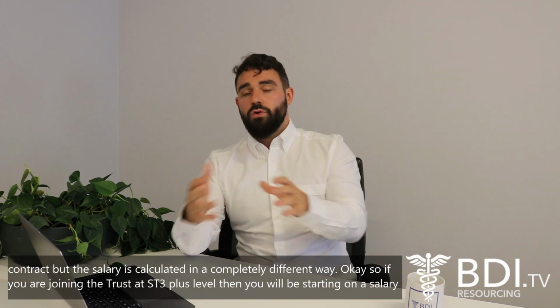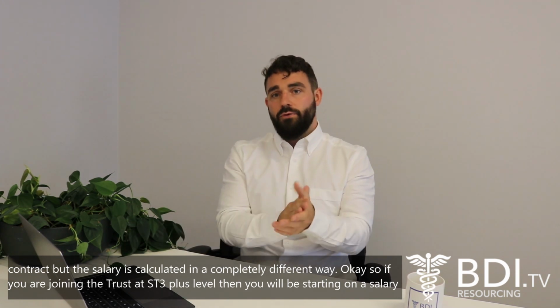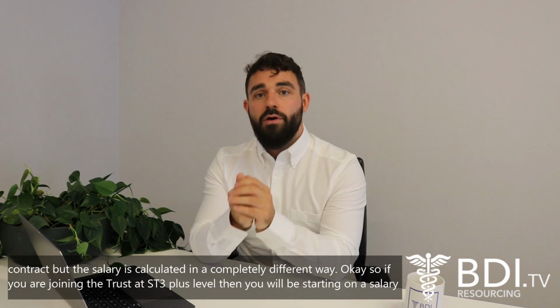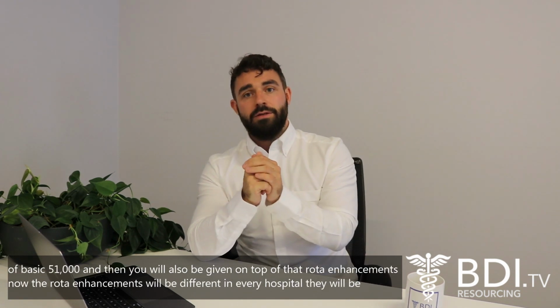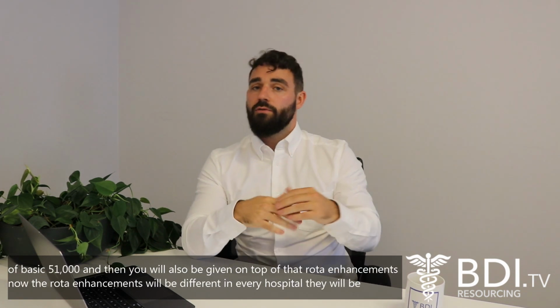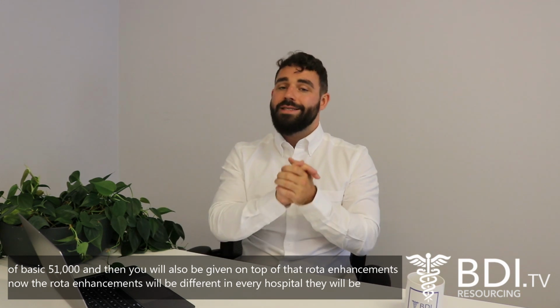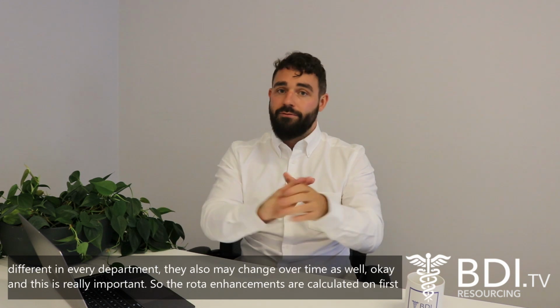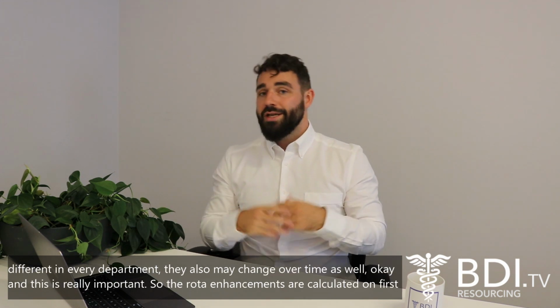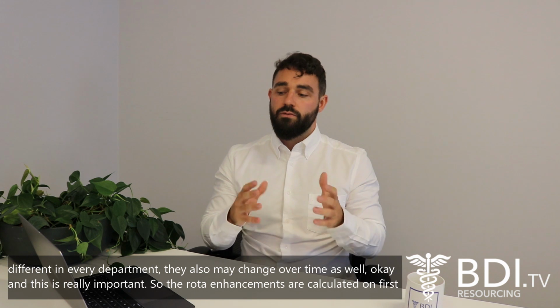If you're joining a trust at ST3 plus level, then you will be starting on a basic salary of 51,000, and then you will also be given, on top of that, rota enhancements. Now the rota enhancements will be different at every hospital and in every department. They may also change over time as well, and this is really important.